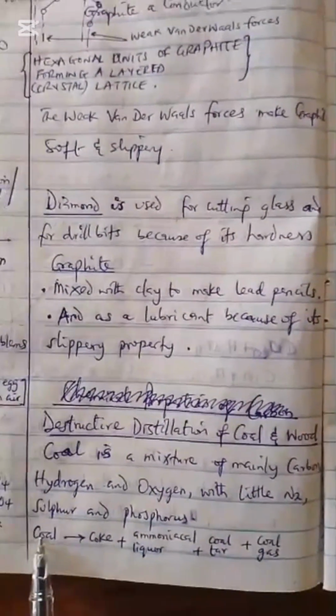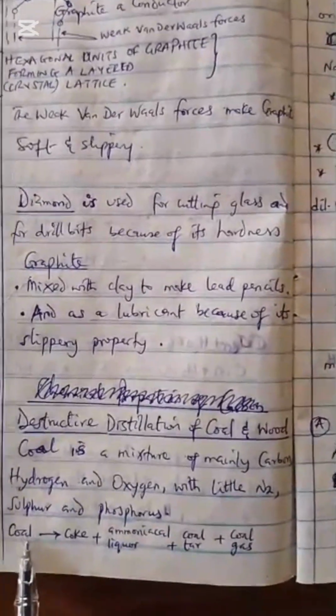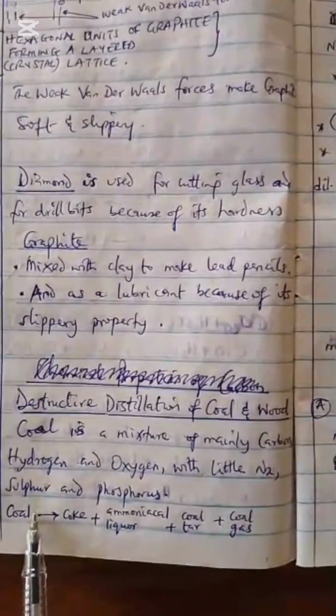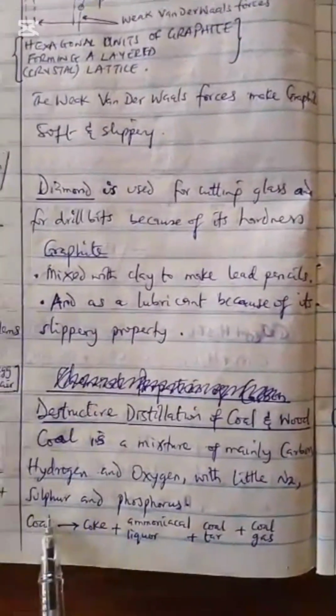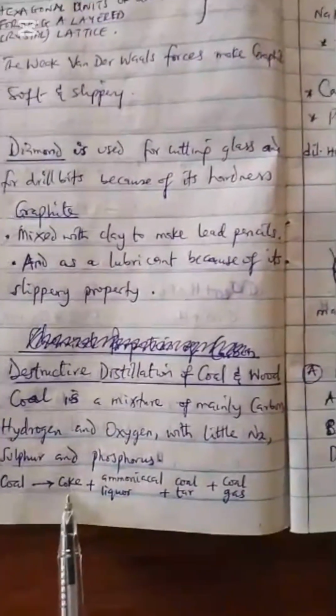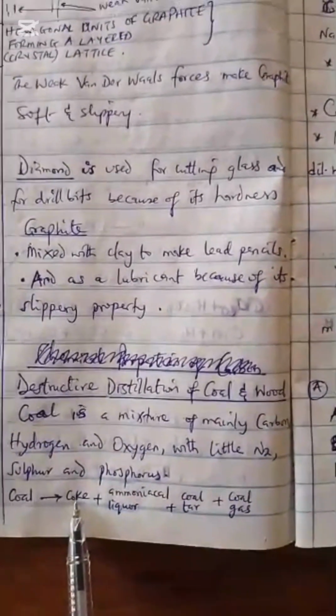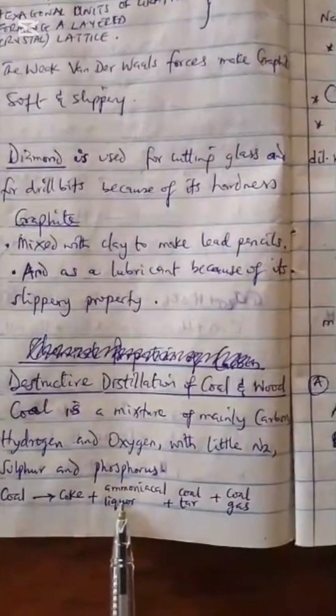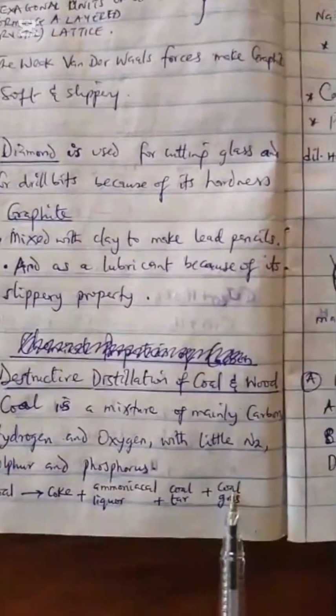So destructive distillation of coal is heating coal in the absence of air, in a closed container. It breaks down into simpler substances: coke, ammoniacal liquor, coal tar, and coal gas.